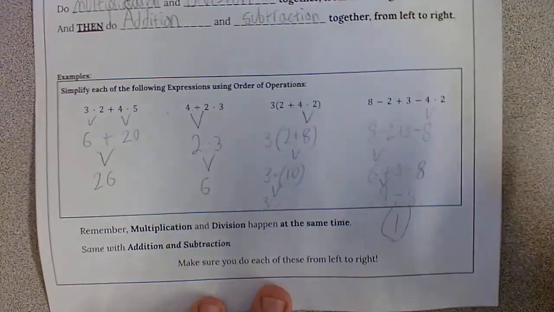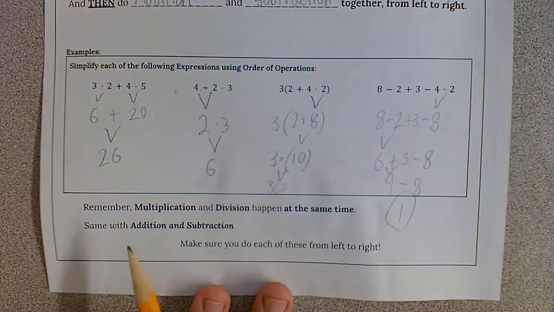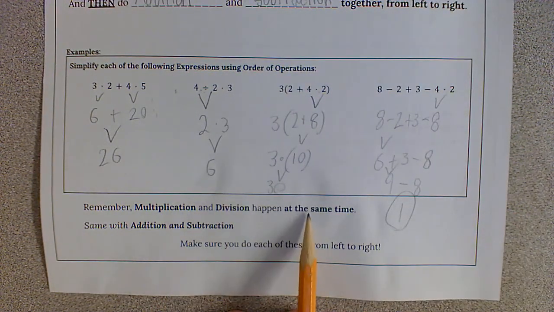So, we made sure we did all of our steps in the proper order. Remember, multiplication and division happen at the same time. Same with addition and subtraction. You have to make sure you do each of these from left to right.